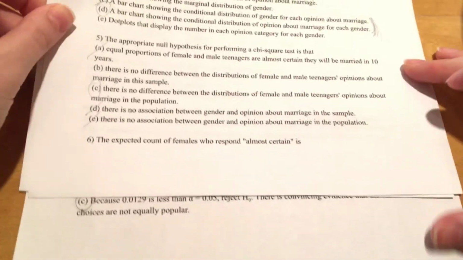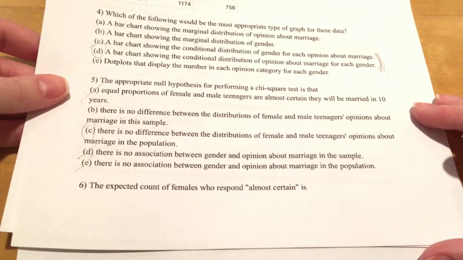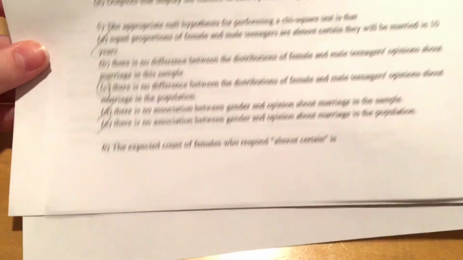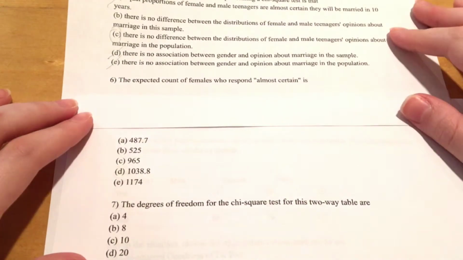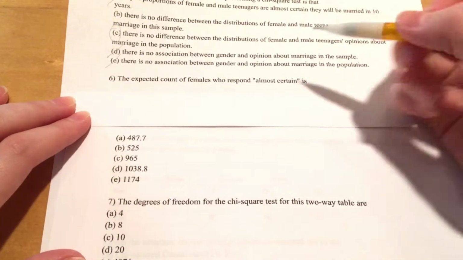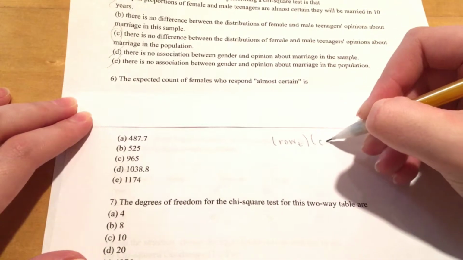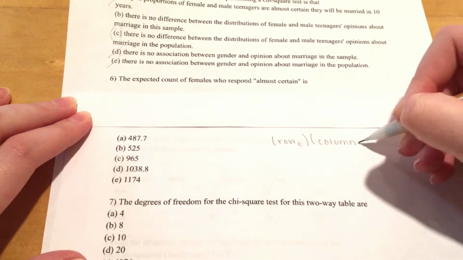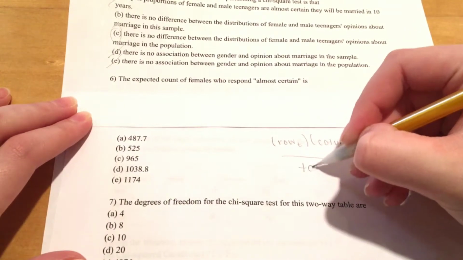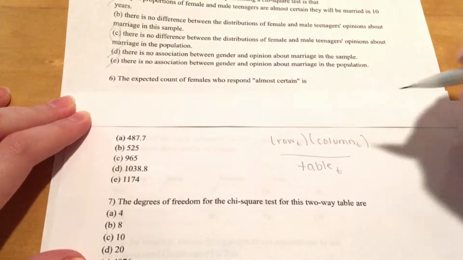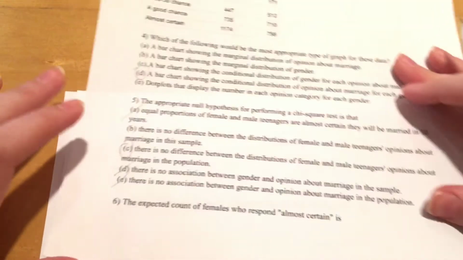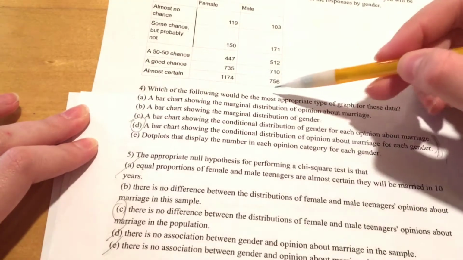So next one, number 6, the expected count of females who respond almost certain is expected counts. If you recall, to calculate expected counts, it would be row total times column total over the table total. So in this case, our row total, which would be the almost certain row, equals 1930.